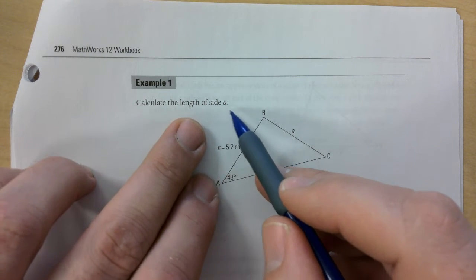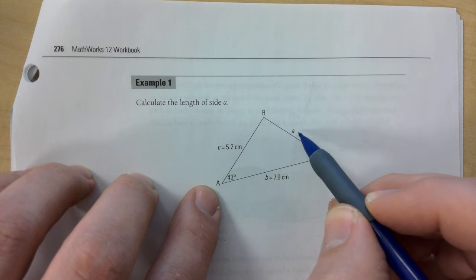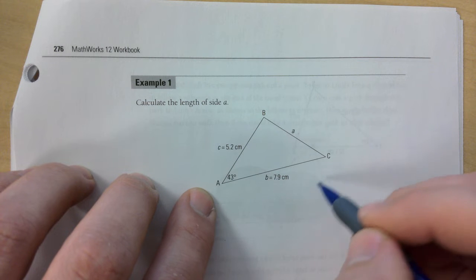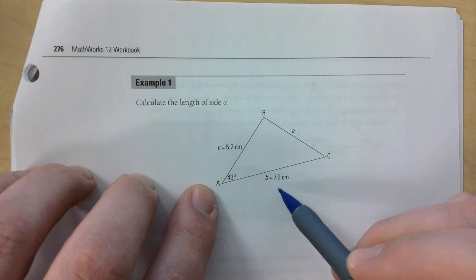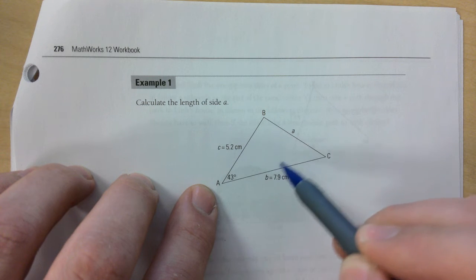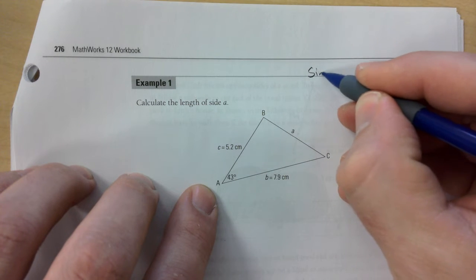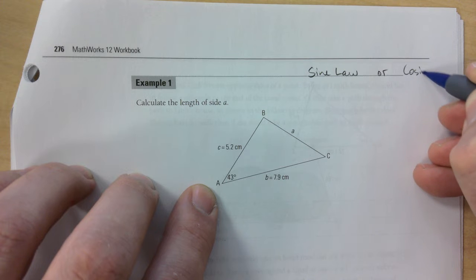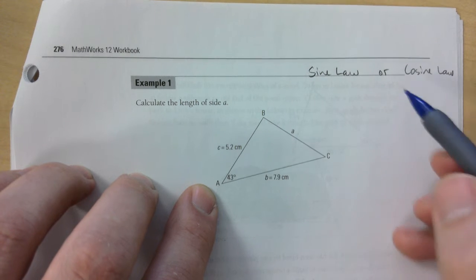Calculate the side length of A. So they want that side. You analyze it and you look at it. You're like, wait a minute, what would I use, sine law or cosine law? That's how I'm going to approach things.